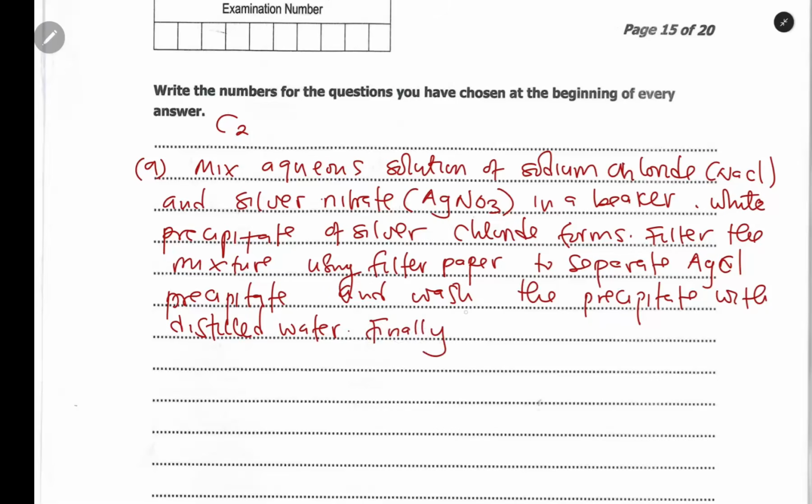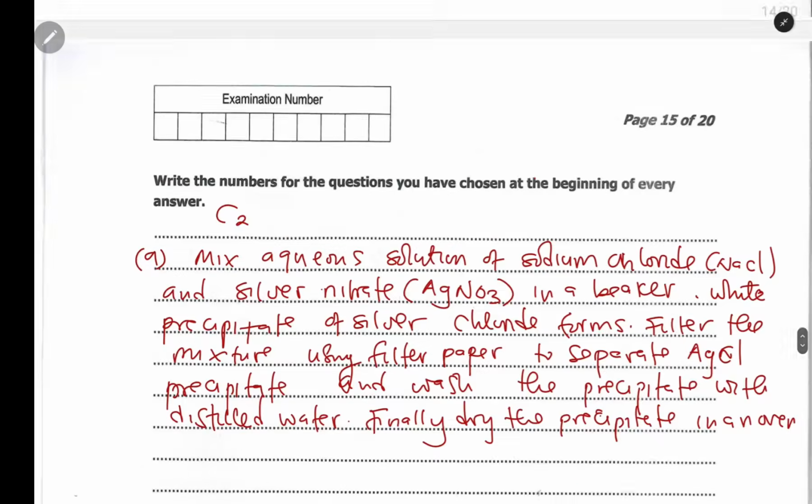Finally, dry the precipitate in an oven. So, what is the question again?